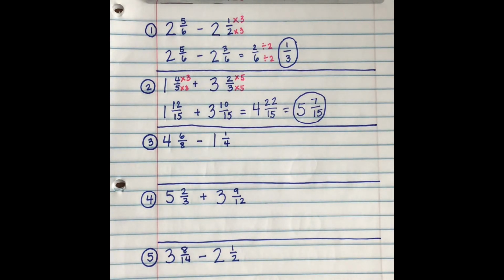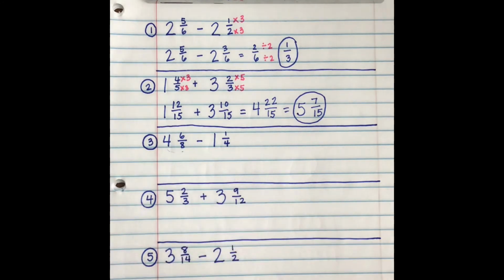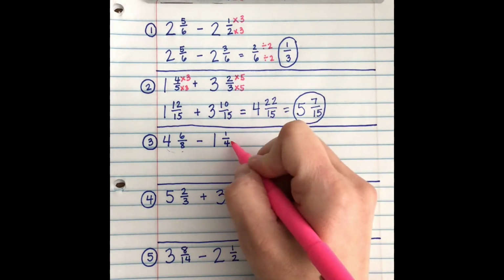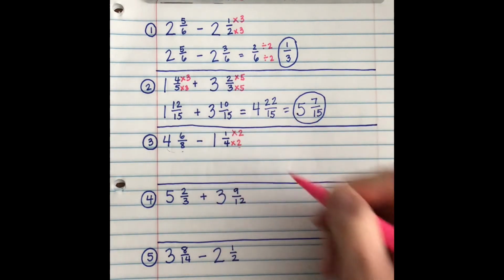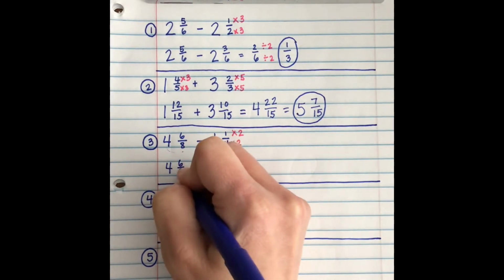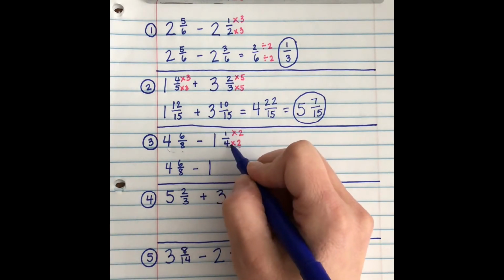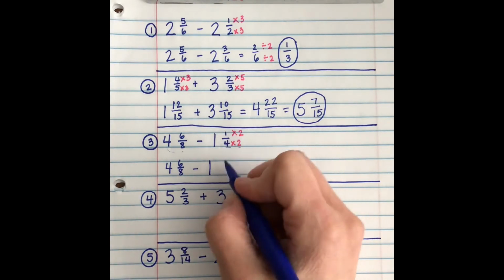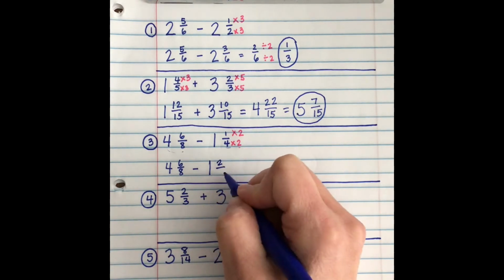Number 3 says 4 6/8 minus 1 1/4. So I know that 4 can turn into 8, so I can just leave this mixed number alone. I'm going to multiply this one by 2. What I do to the denominator, I do to the numerator. So I'm going to copy 4 6/8 down the same. My 1 is going to stay the same, but my fraction is going to change. It's just going to look a little bit different, but it still is going to have the same amount. So 2/8.